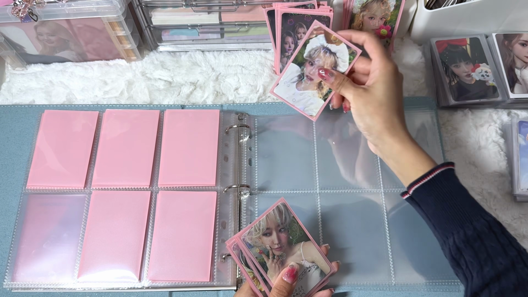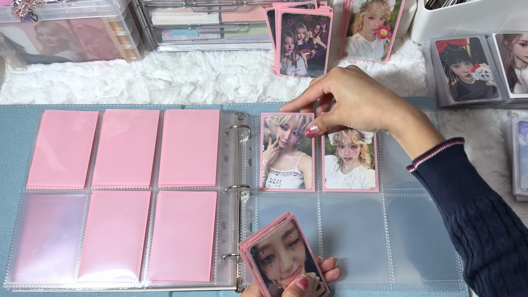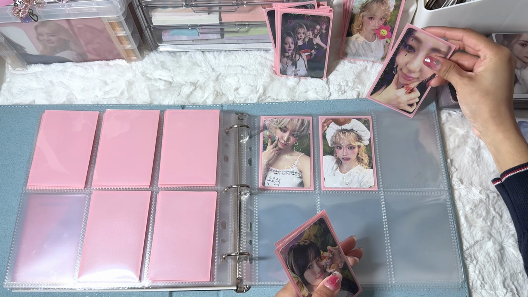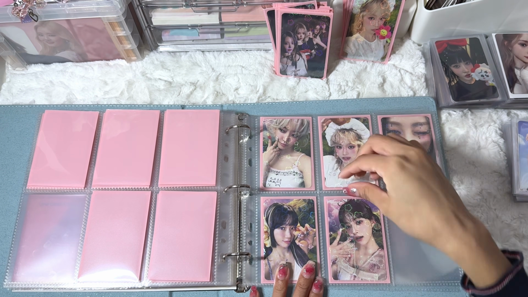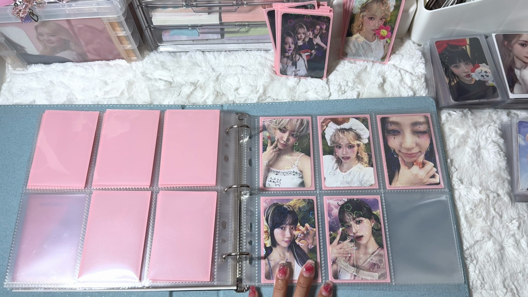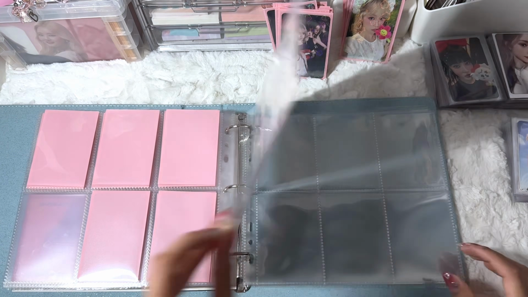And then we have Weavers B, in which it is this set. And the same thing, there is a second version of Kep1er's photo cards, so I will add the other photo card there. So I can complete the 6 bucket page with the second photo card.